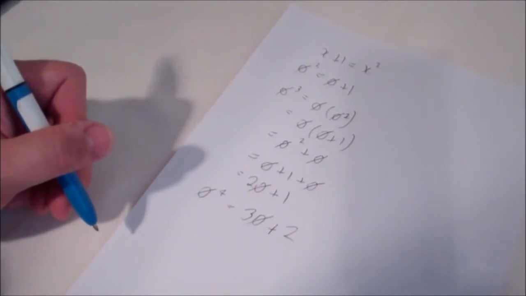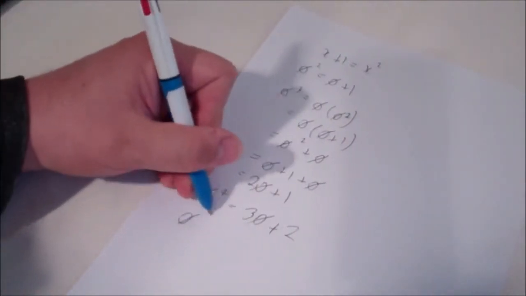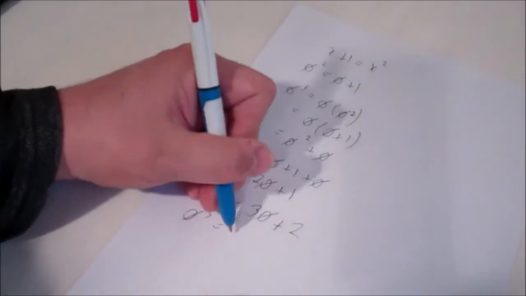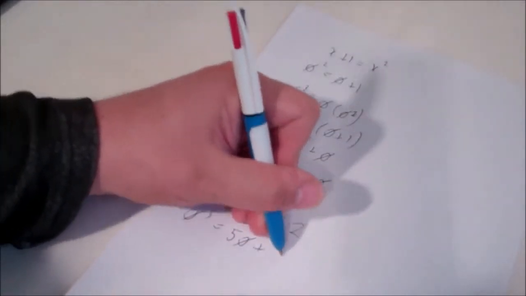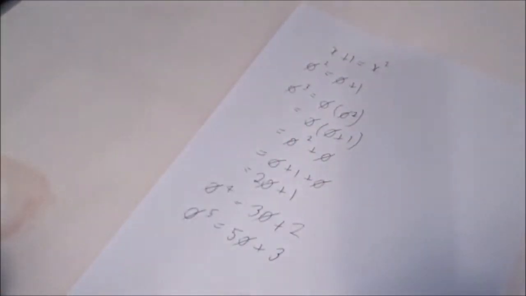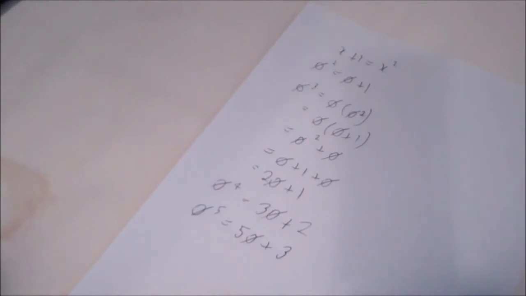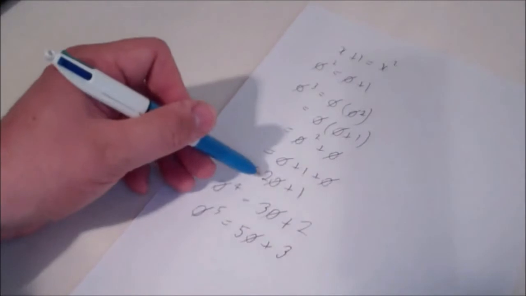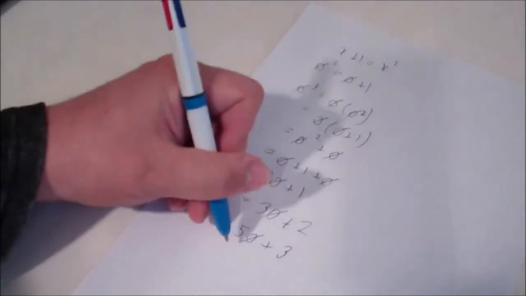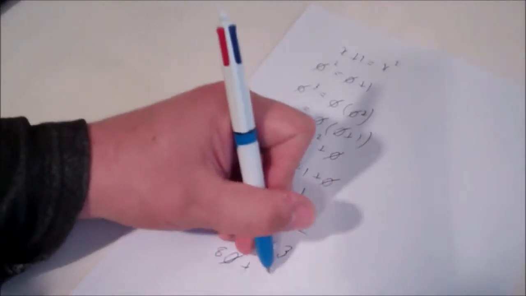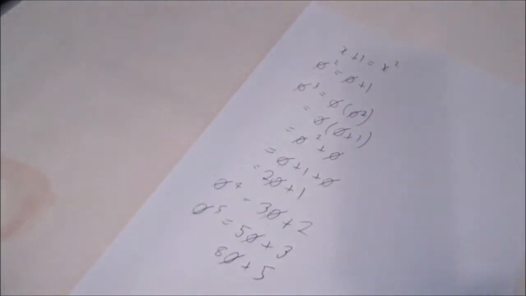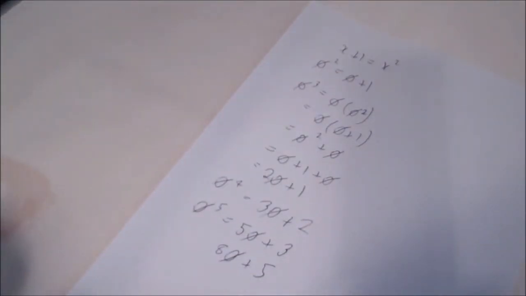What about the golden ratio to the power 5? Golden ratio to the power 5 ends up being 5 golden ratios plus, are you kidding me? 5 golden ratios plus 3. Oh my goodness, there's the Fibonacci sequence back again. 1, 2, 3, 5. What's the next one going to be? 8 golden ratios plus 5. You can verify that for yourself. It's left as an exercise to the reader.